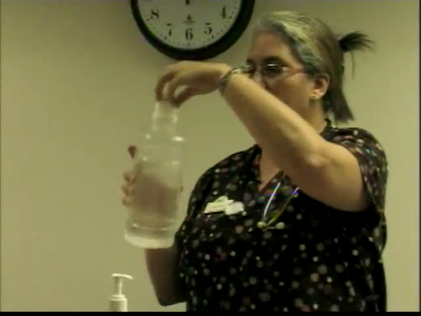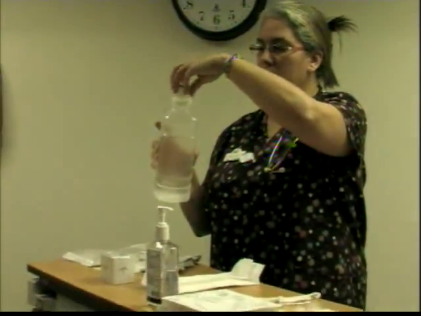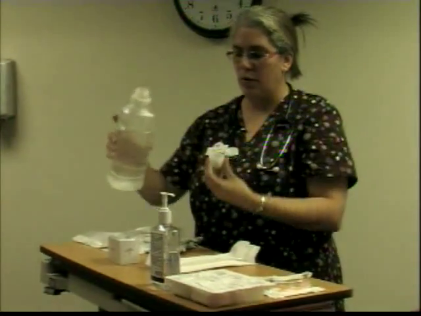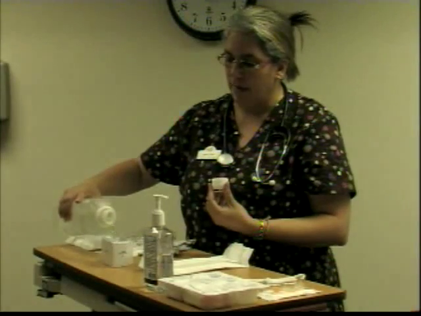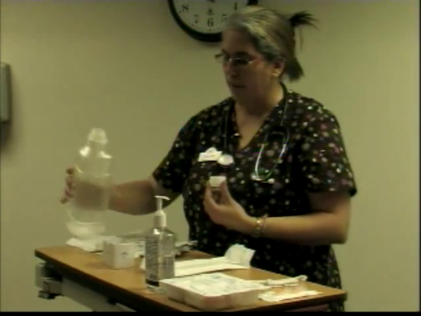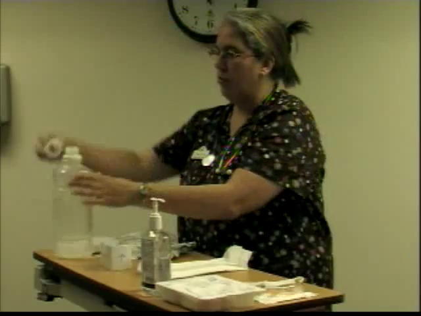And this is a new container that I'm opening, so I don't have to do that. All I have to do is make sure that this is up, and I am going to pour some of my saline, getting ready to go. Okay? And I am going to replace the cap.